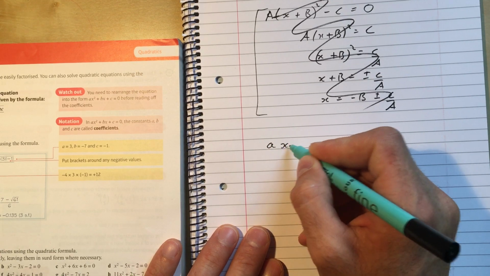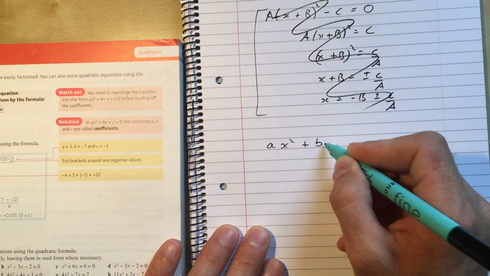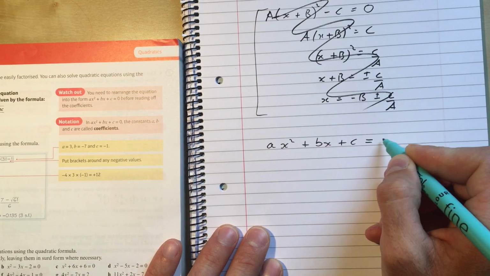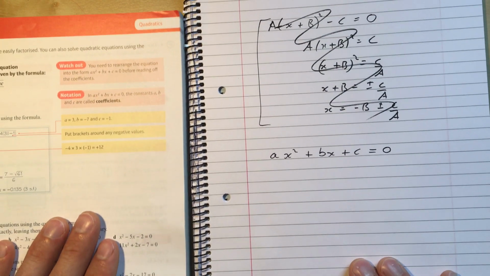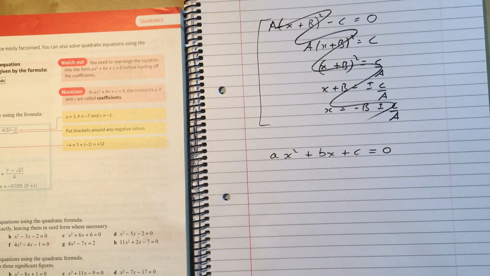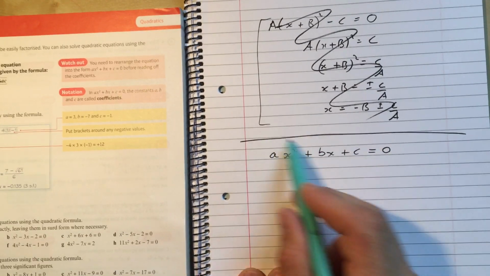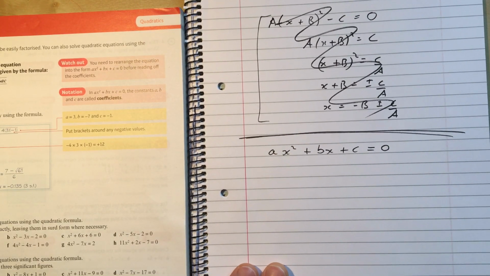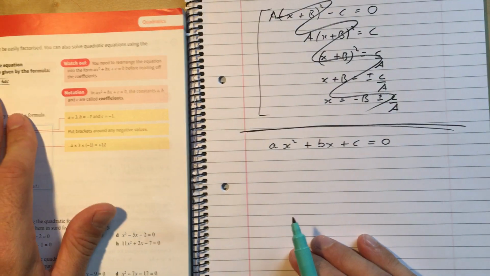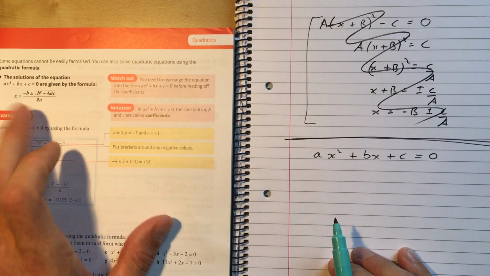Now, you may have seen this before. If you haven't, I'm going to go through it here. If you have no interest, then I suppose fair enough. Hopefully you do have a bit of interest in where things come from, being an A-level maths student. But if I start with ax squared plus bx plus c, and I just try to complete the square, what I'll end up with is the quadratic formula, and that's where the formula comes from.